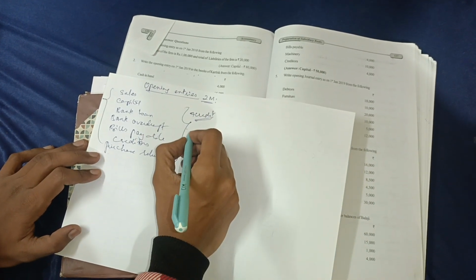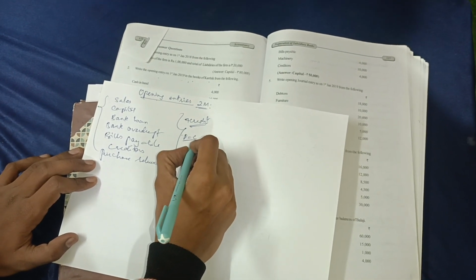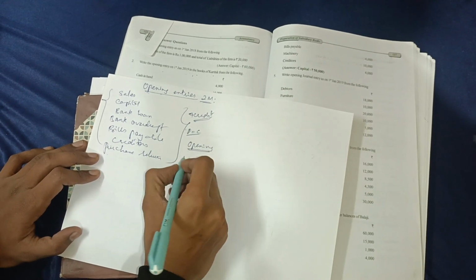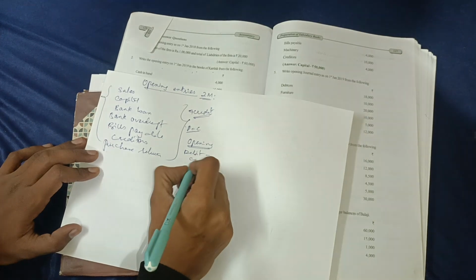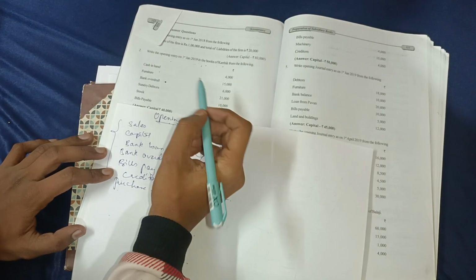And here there will be one change. Under trial balance you were getting debit equal to credit, the amount was same, but here under opening entries you have one formula, that is debit minus credit. This will be the formula for solving opening entry. So let's solve one problem.